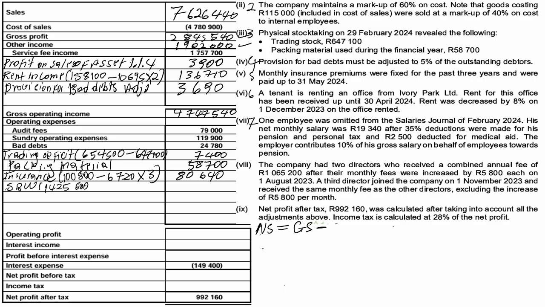From the gross salary, we are paying 35% for deductions. So it's the GS times 35%, and then we need to minus the 2,500.